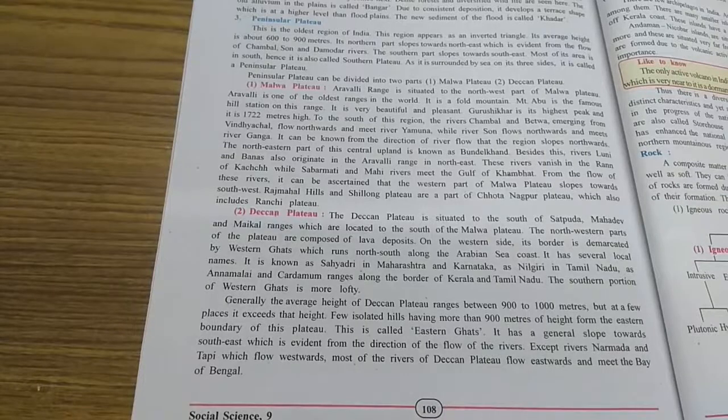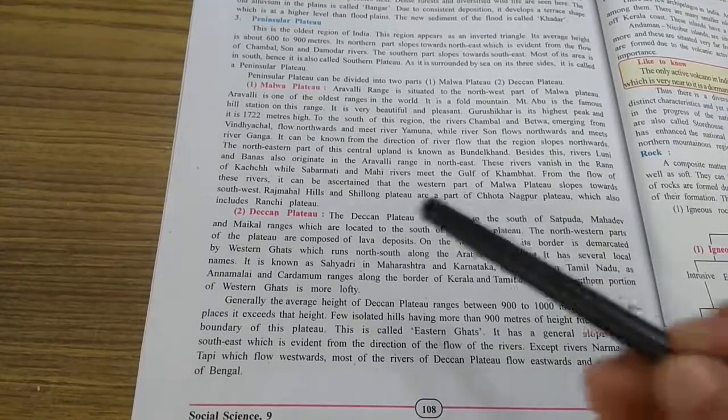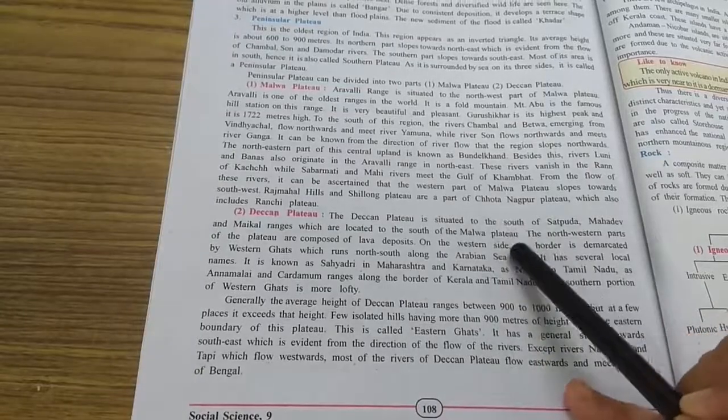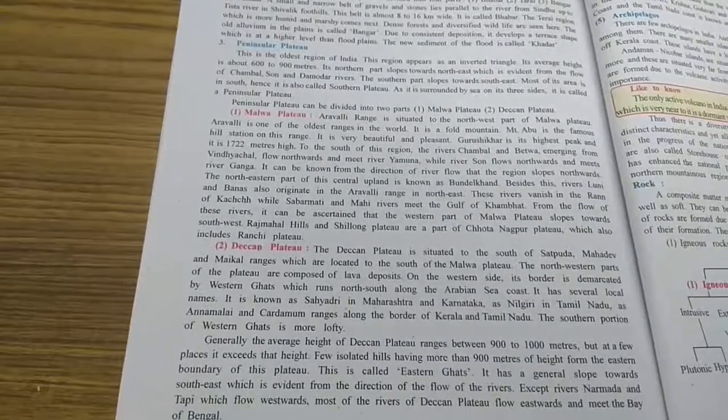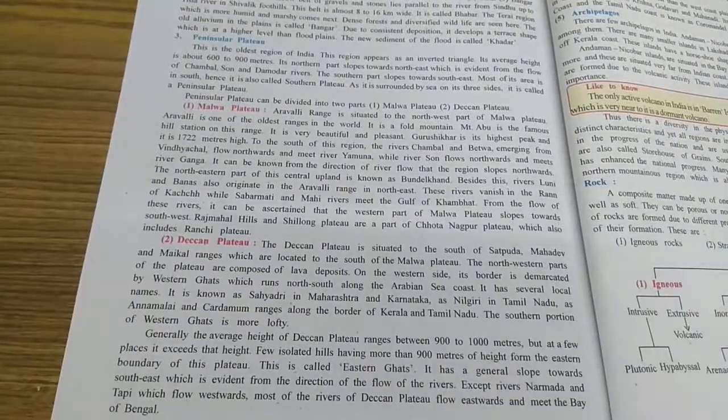Deccan Plateau is situated to the south of Satpura, Mahadev and Mahakal ranges, which are located to the south of Malwa Plateau. Please make a bracket. Underline Satpura, Mahadev and Mahakal ranges. Where are they located, students? To the south of Malwa Plateau. The northwestern parts of the plateau are composed of lava deposits. On the western side, its border is demarcated by the Western Ghats, which run north-south along the Arabian Sea coast.